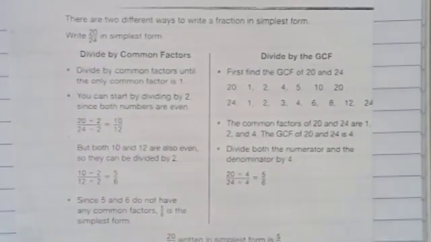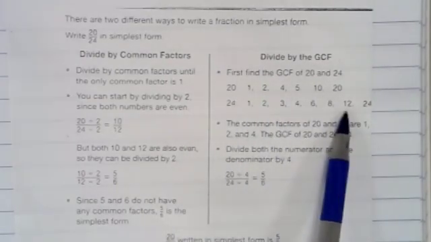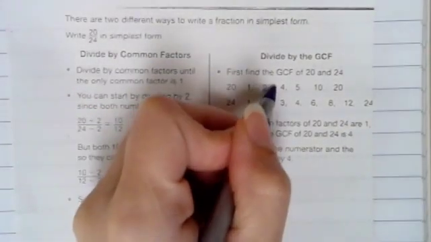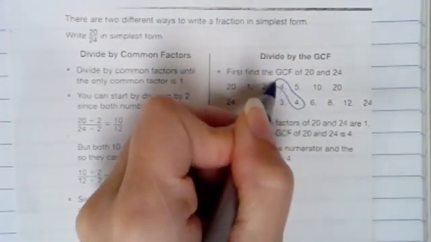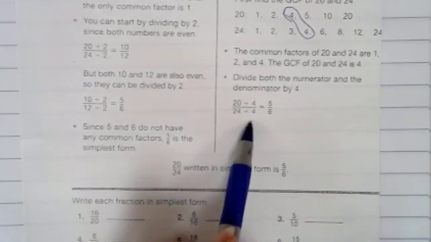Now, if you divide by the greatest common factor, you list all the factors of 20 and all the factors of 24. You see that the greatest number in both lists, this is opposite of LCM, the greatest number in both lists is a 4. So you divide 20/24ths by 4 and you get 5/6 in one step.